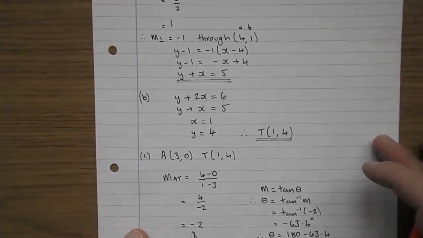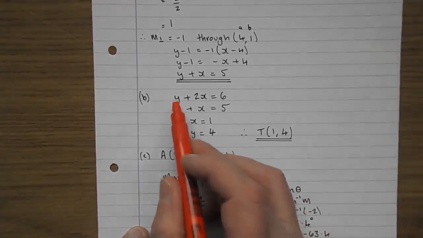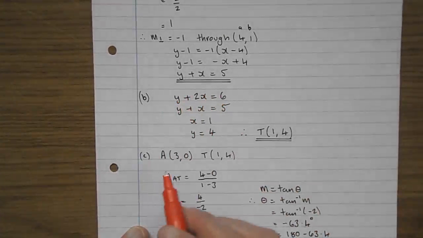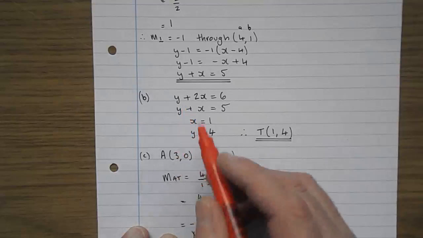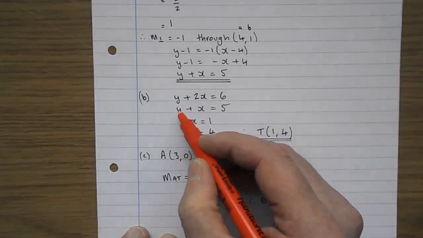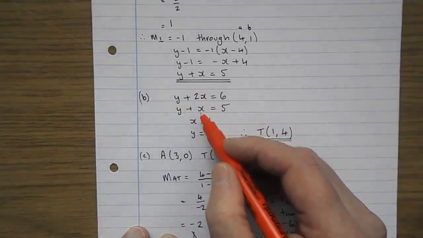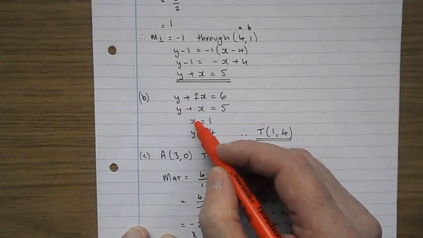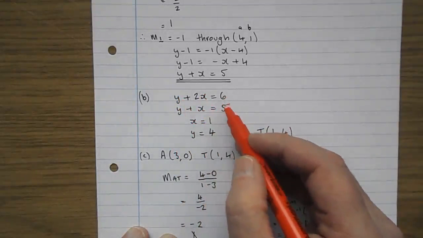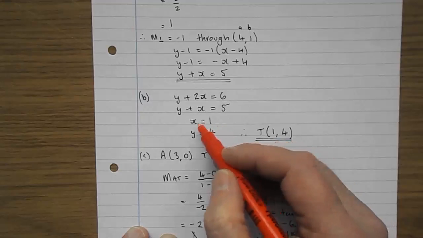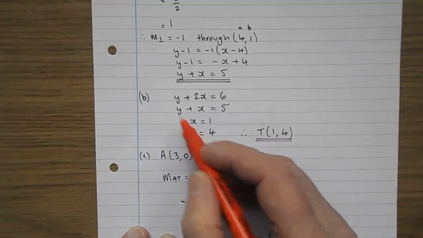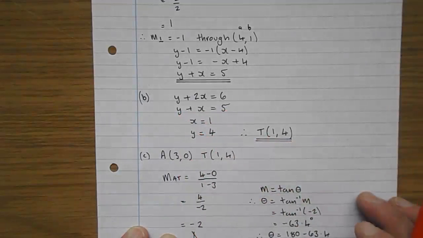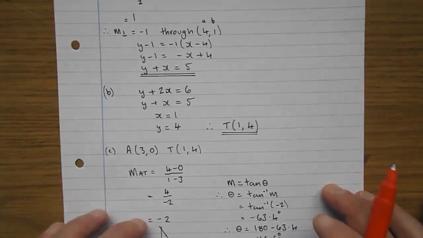Because it's quite an easy simultaneous equations. There's the equation of the median they gave you, there's the perpendicular bisector. This one here you can do quite easily by just doing y take y, gives nothing. 2x take plus x, just leaves 1x, or just x. 6 take 5 is 1. So if you get x is 1, something add 1 gives 5, of course y has to be 4. So T is the point (1, 4).